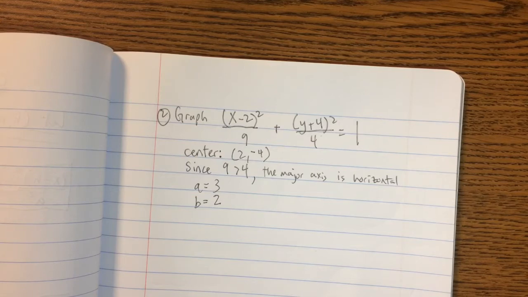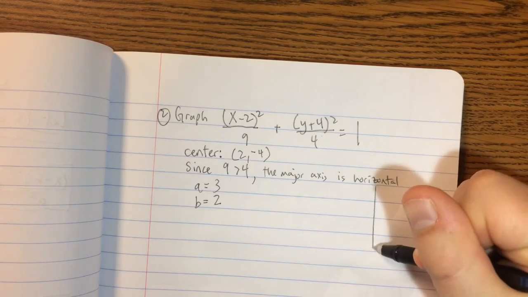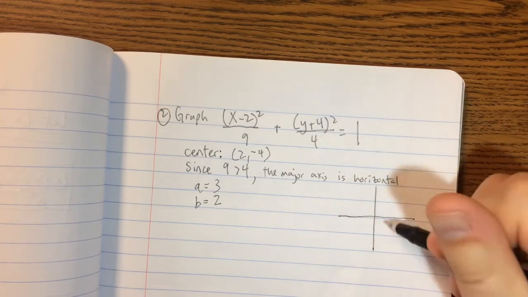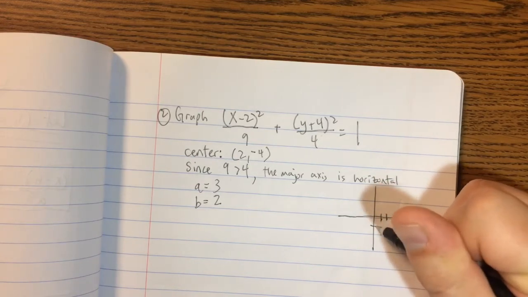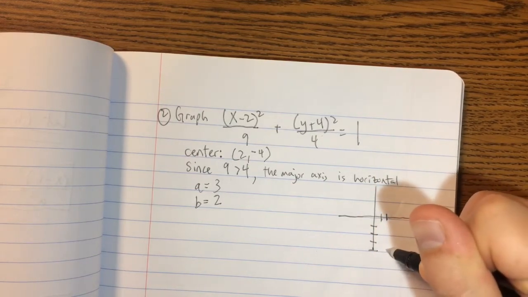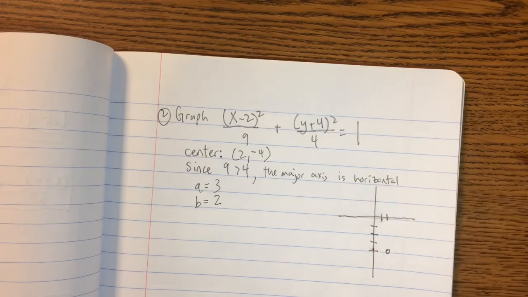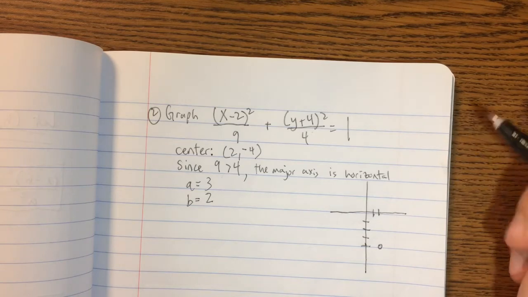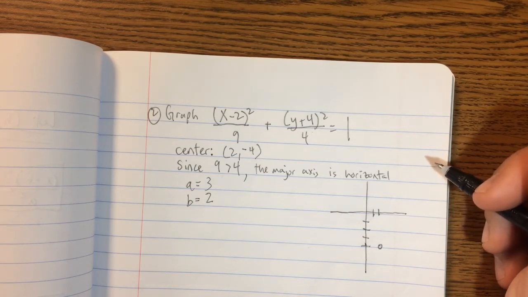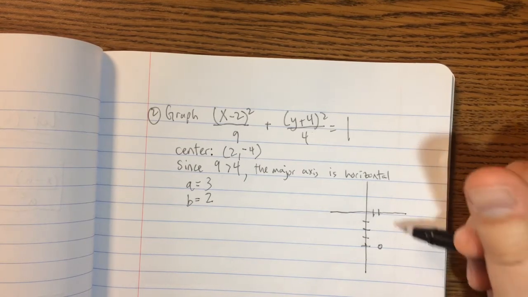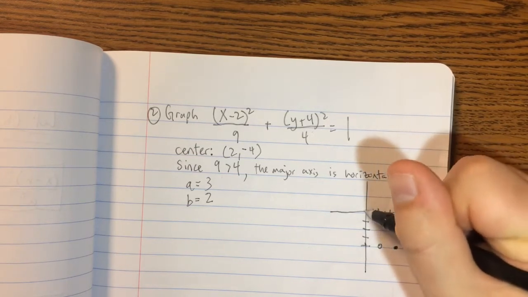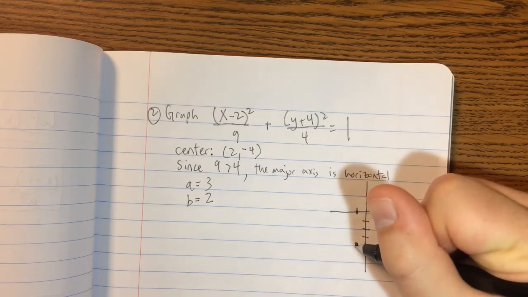So let's graph all these, and then we'll talk about all the coordinates. To graph this, I'm going to put my center at (2, -4). So 1, 2, 1, 2, 3, 4. There's my center. I'll probably have to extend this a little bit. My a value is 3. So I'm going to go right 3 and left 3 from the center. 1, 2, 3. 1, 2, 3. Plot those points.